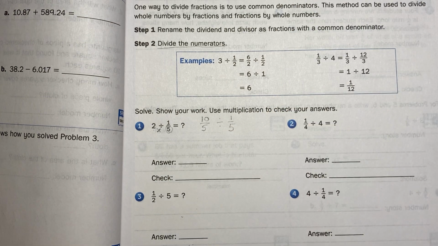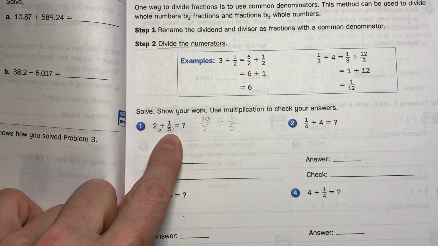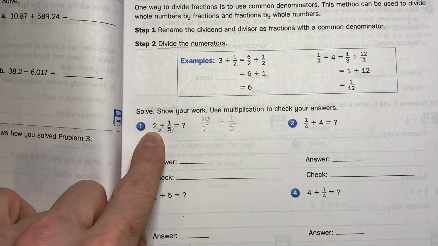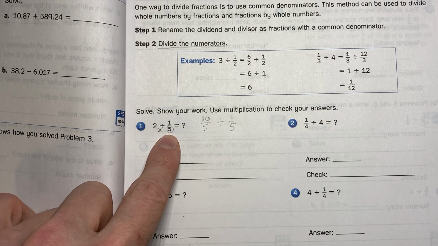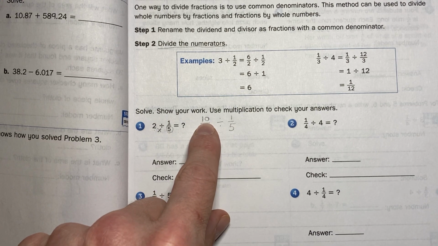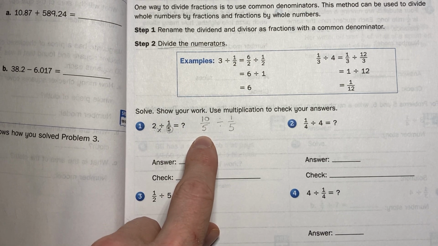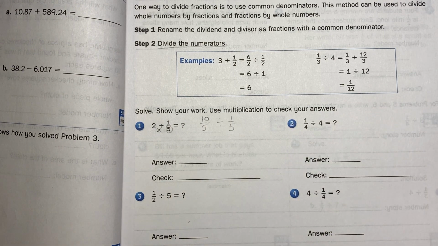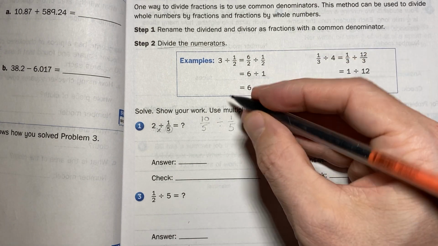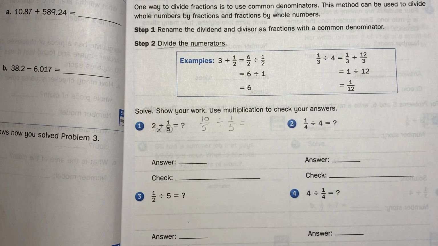So I'm going to review that for you one more time. If we want to turn the 2 into a fraction that has the same denominator, all we did is we took this whole number, multiplied it by that denominator. We did 2 times 5, and that gave us the new numerator. So 2 became 10 over 5, because 10 fifths is literally the same as 2 wholes. So now we did step 1, which is to rename the dividend. And so now we'll do step 2, which is to divide the numerators.